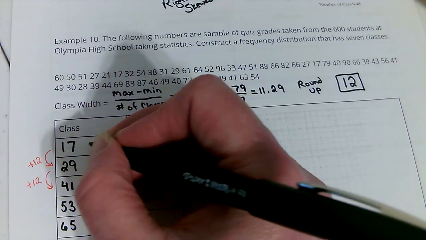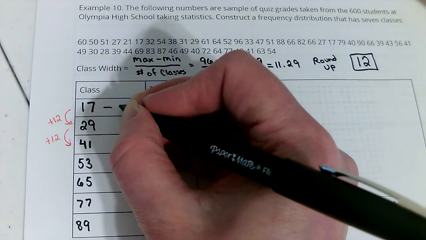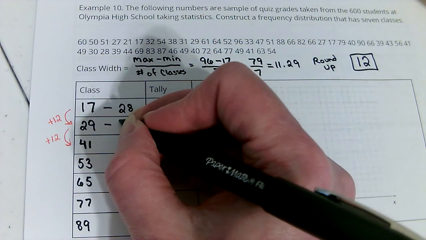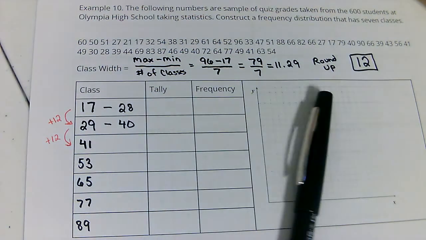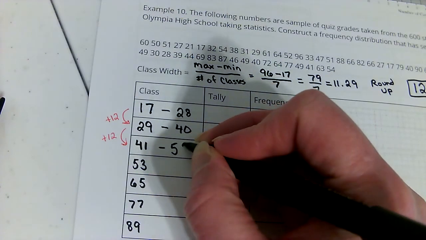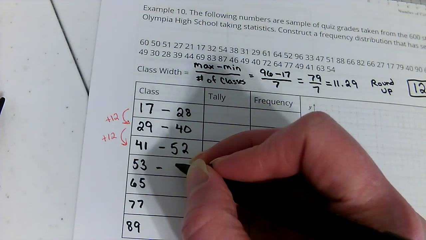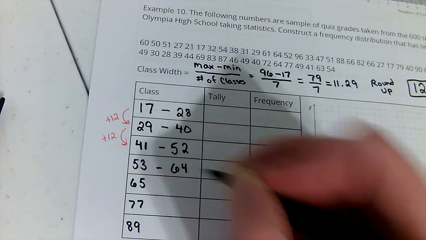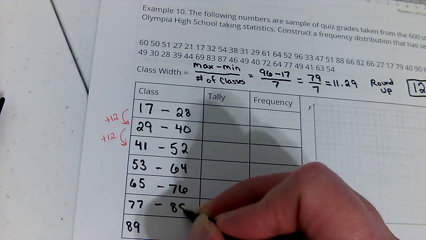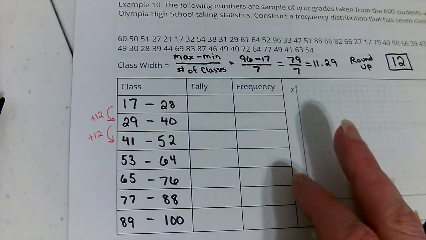So if this class starts at 17 and the next one begins at 29, where does this one end? Well, it ends at 28. And if you notice, this other side is actually going up by 12s as well. It ends up working out perfectly.